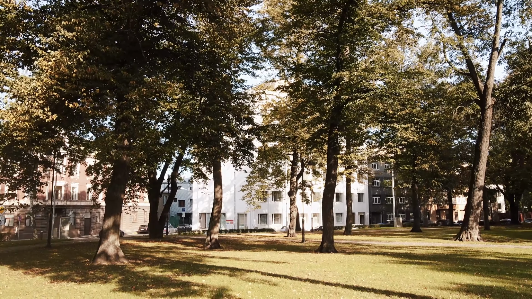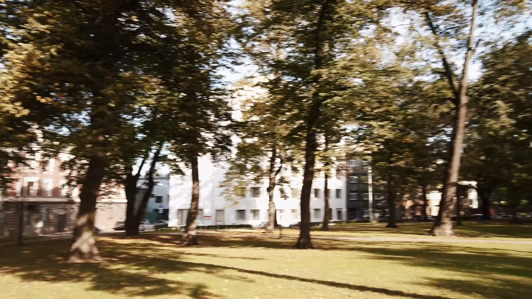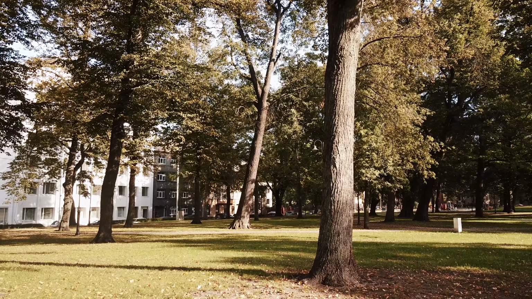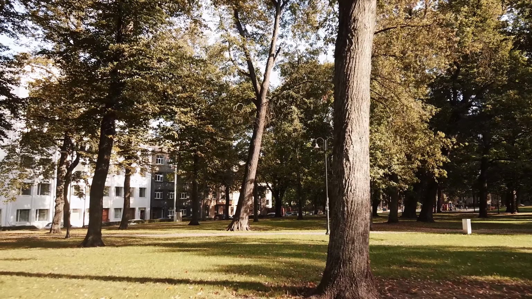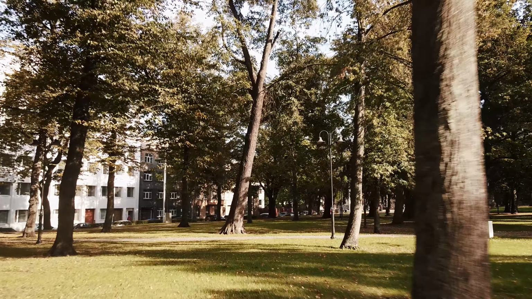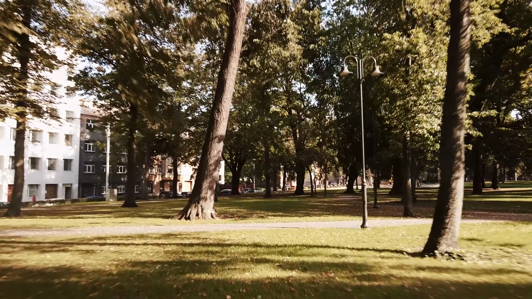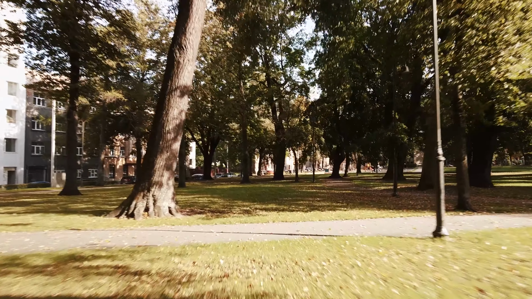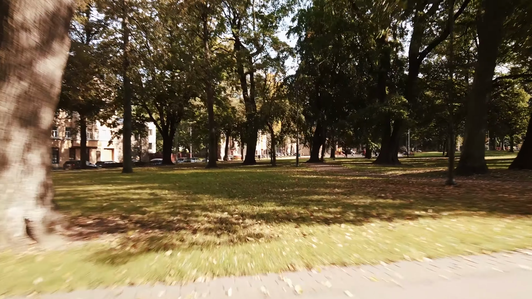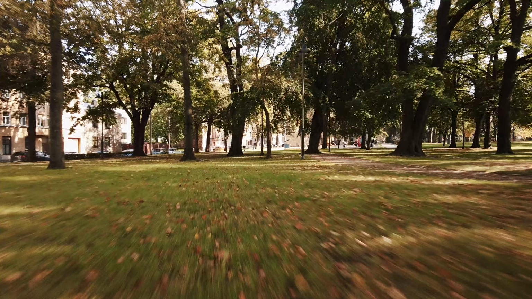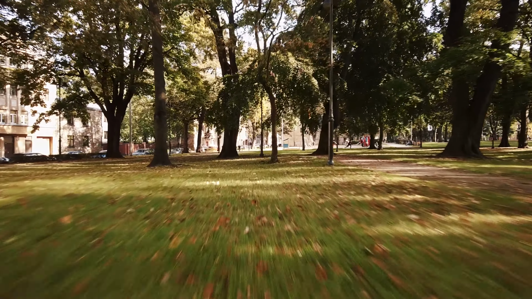Now let's improvise and let's just go through these trees, and let's turn on the CineSmooth mode. So it's slower and sometimes a bit easier to control in tight situations. So flying forwards, slightly tilting down the camera, introducing some multiple motions in the shot.